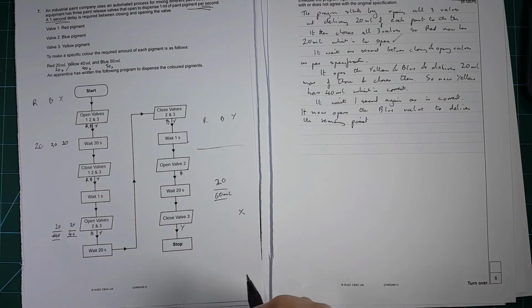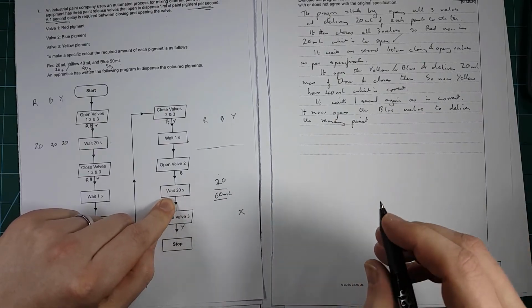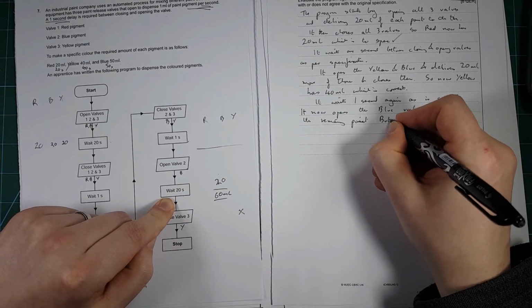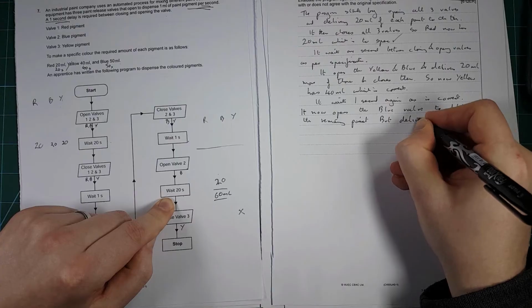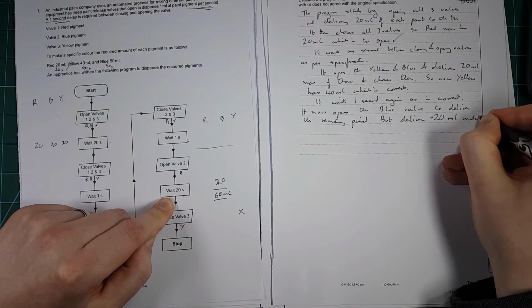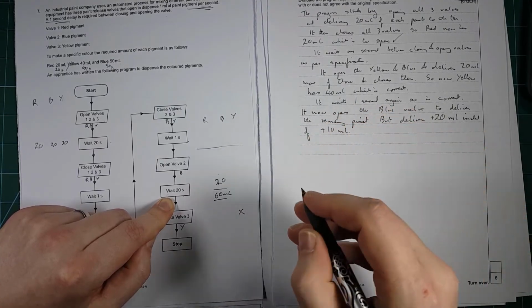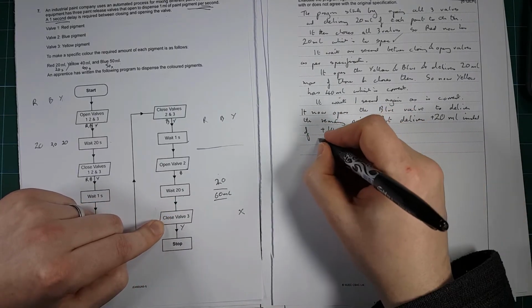The problem is, though, that it delivers 20 milliliters instead of 10. And then it closes the wrong valve.